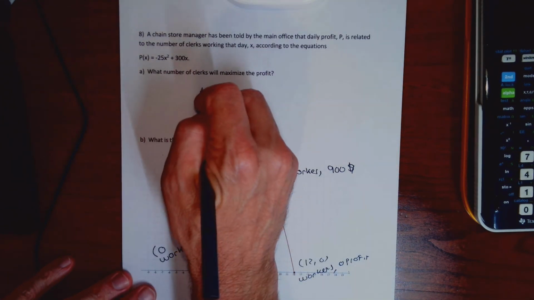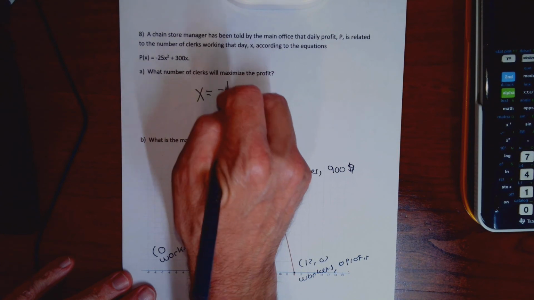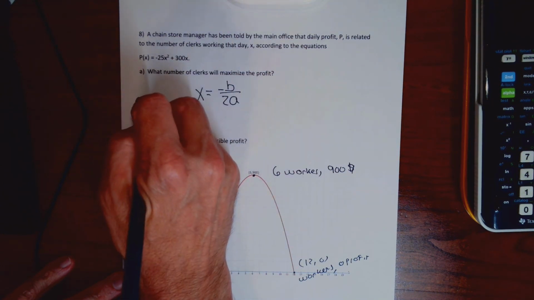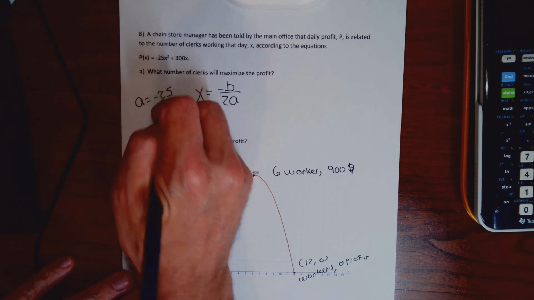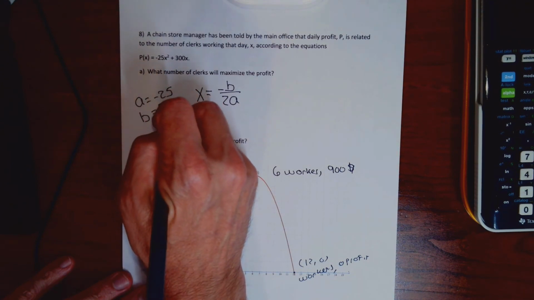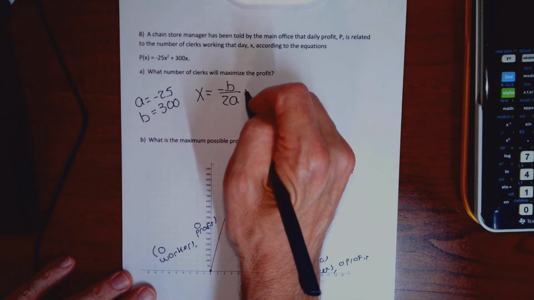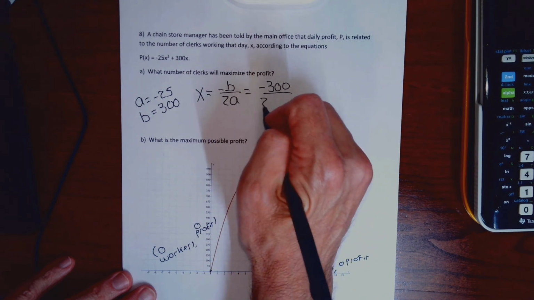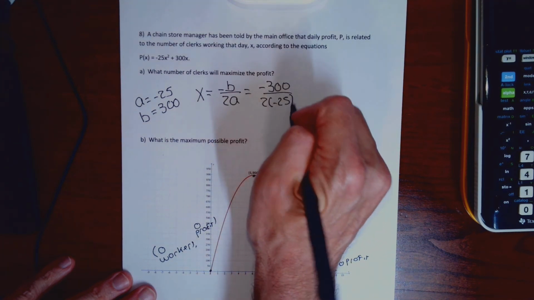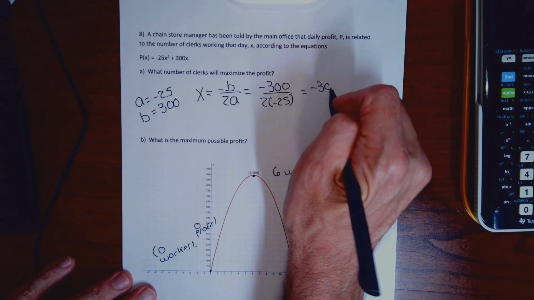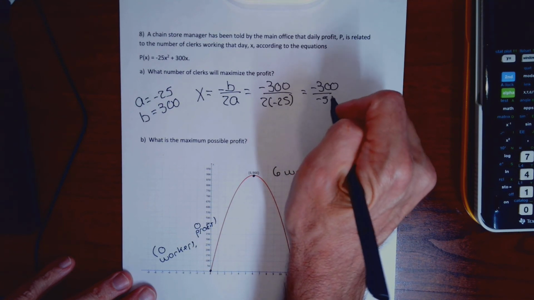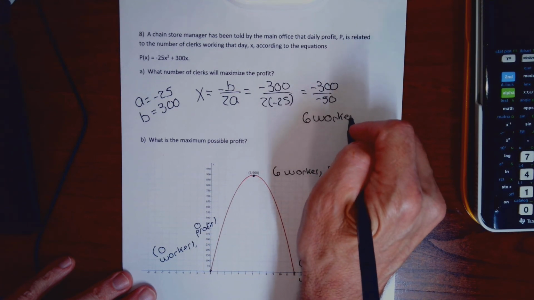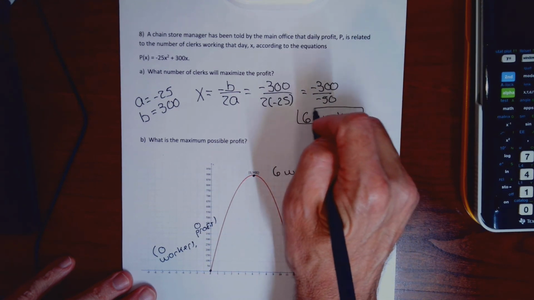To find the x-coordinate of the vertex, I use the negative b over 2a formula that we've used a couple of times, where a is the number in front of the squared term, negative 25. B is the number in front of the first power term, 300. So negative b is negative 300 over 2a, which is 2 times negative 25. This is going to be negative 300 over negative 50. And that's going to give me the 6 workers that will yield the maximum profit.